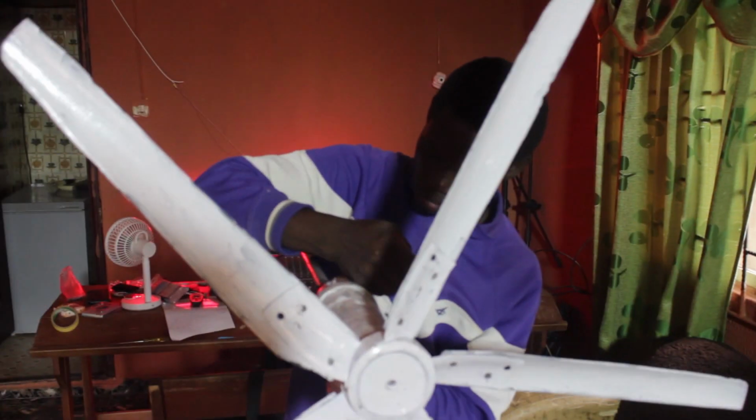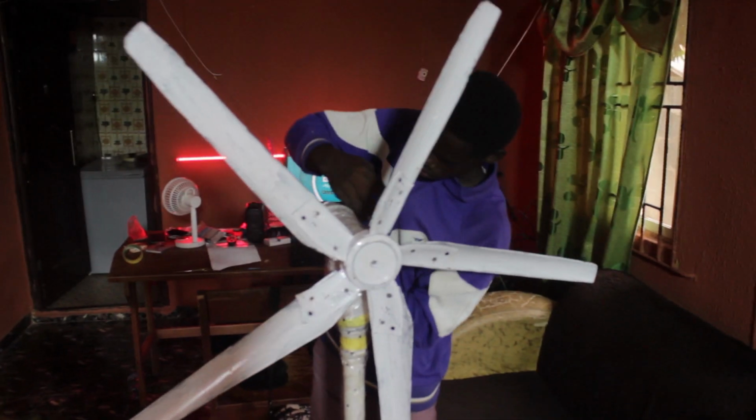We can add up the capacity and the efficiency of the wind turbine by adding more batteries. These batteries can be packed in parallel or in series. This parallel and series connection can be connected into the inverter, and connecting them into the inverter can power as many appliances as possible.